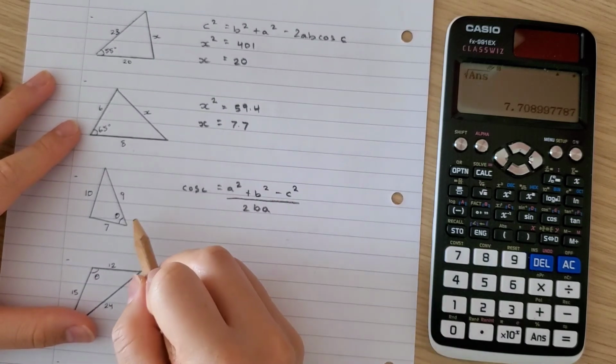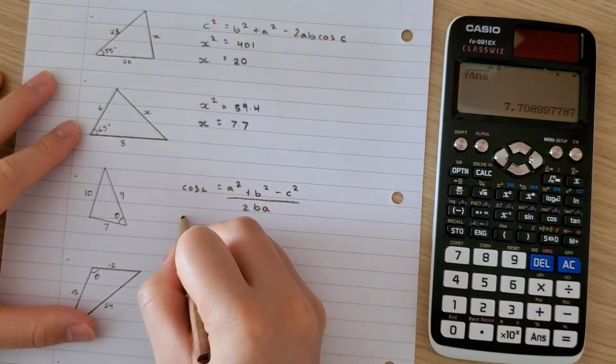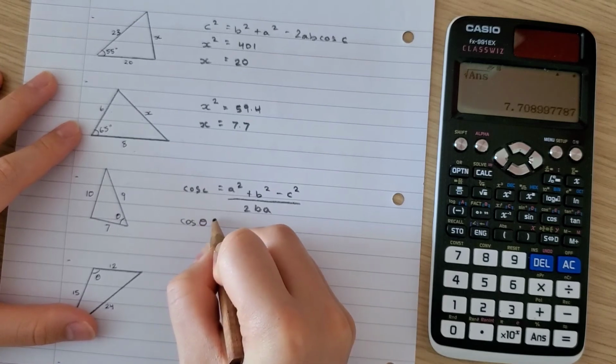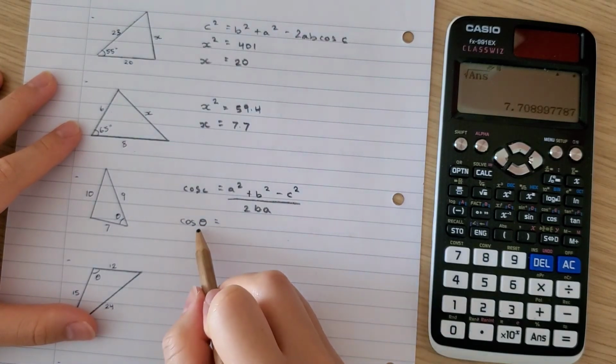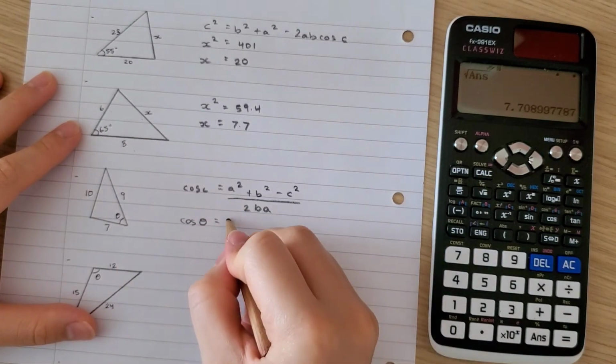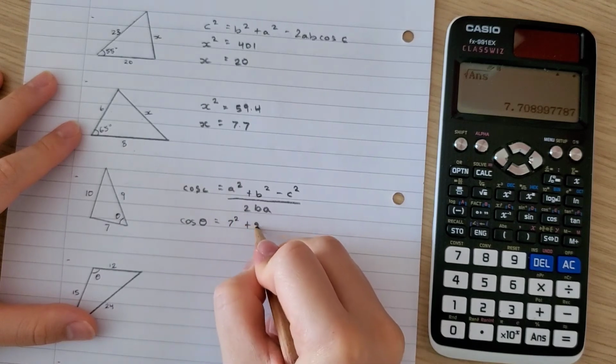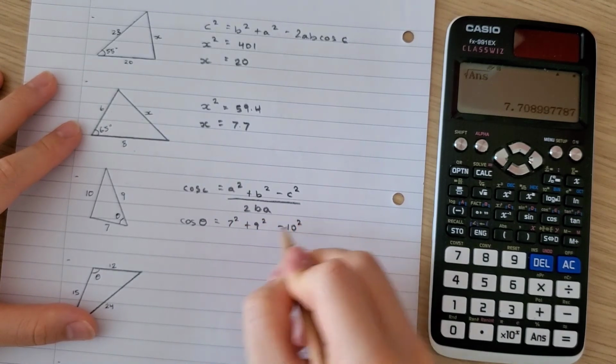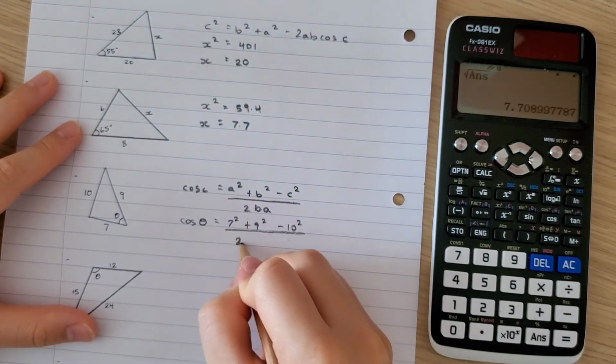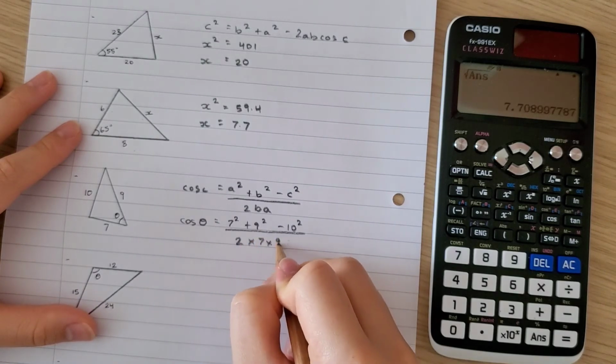So if we substitute that for this problem, cosine theta equals 7 squared plus 9 squared minus 10 squared over 2 times 7 times 9.